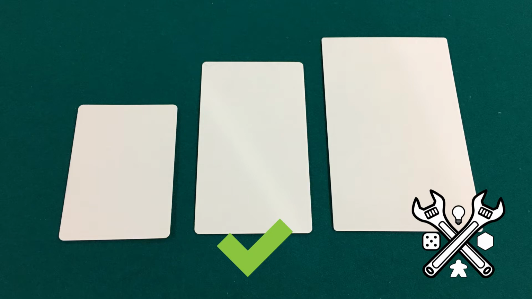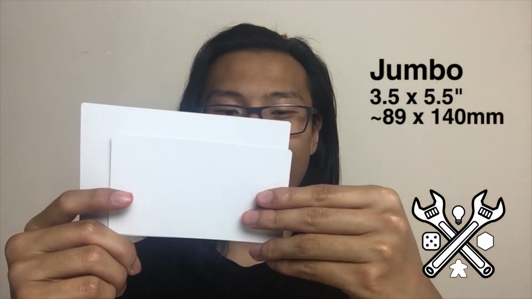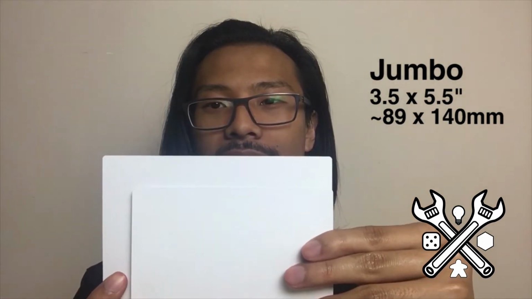And last but certainly not least is a level up from the tarot card, the jumbo card. So I'm going to put that even behind it just to show. We got, yeah, a nice maybe half inch, or is that a full inch, around based on the tarot size card dimensions. And this is going to be great for players who might have a little bit of difficulty with reading things or seeing things from afar.